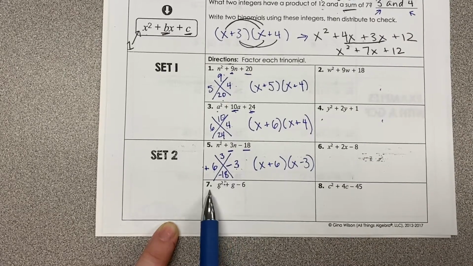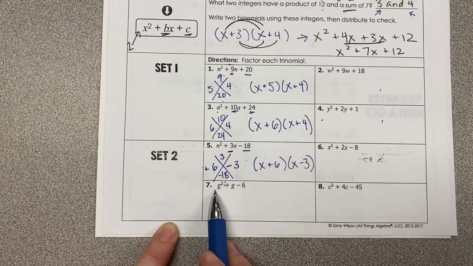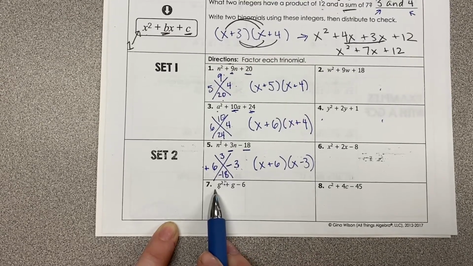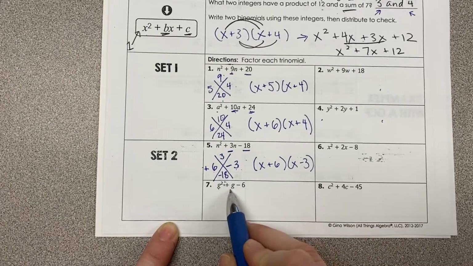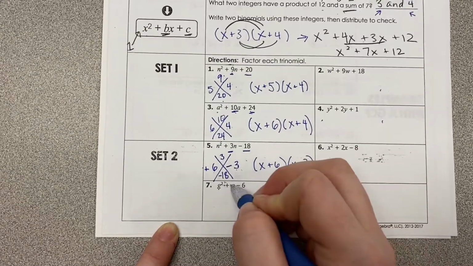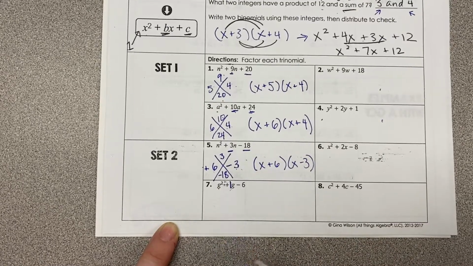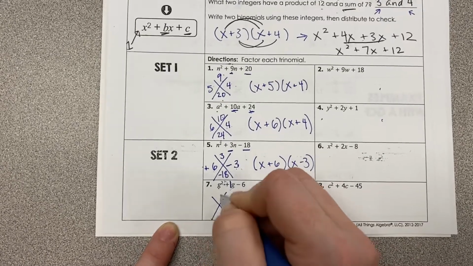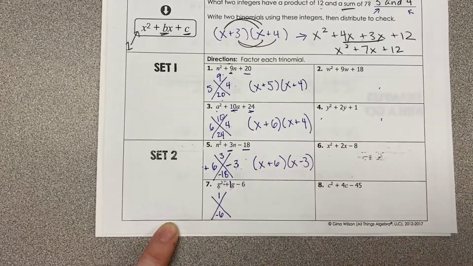Same thing for 7. I have a value of 1. There is no value in front of this g squared, so I assume it is 1. Same thing with this b value. There is no number in front of g. Invisible math tells me that there is always a 1. So I am looking for two numbers that add up to get 1 and multiply to get negative 6.